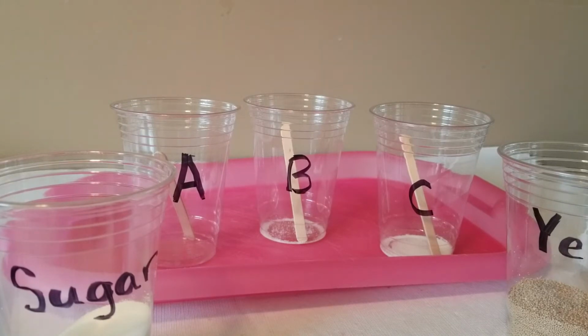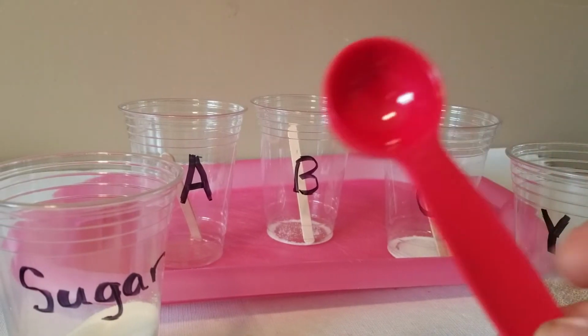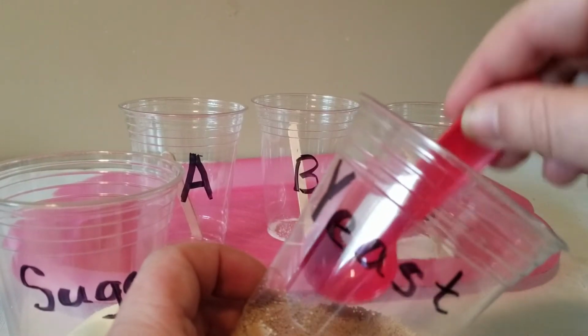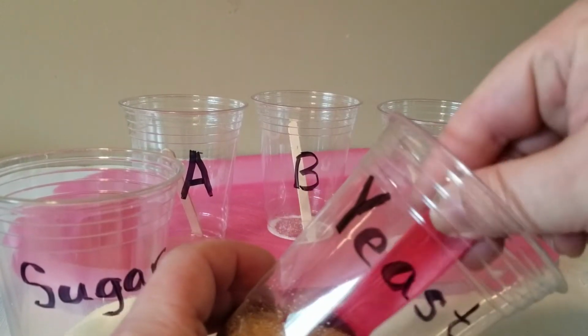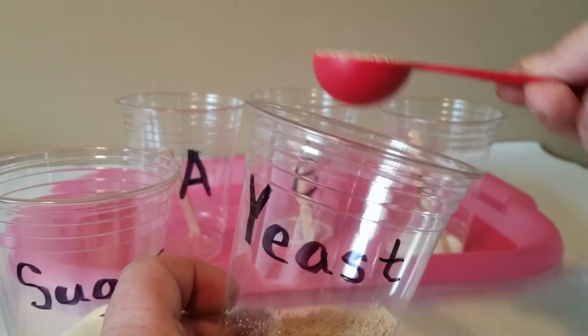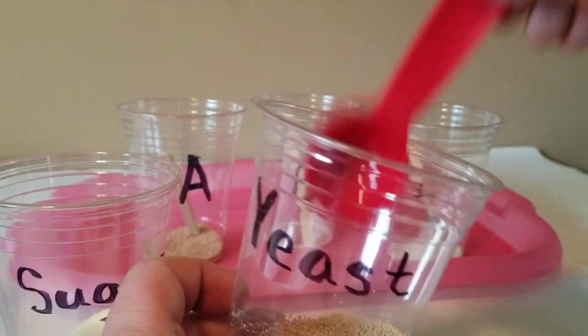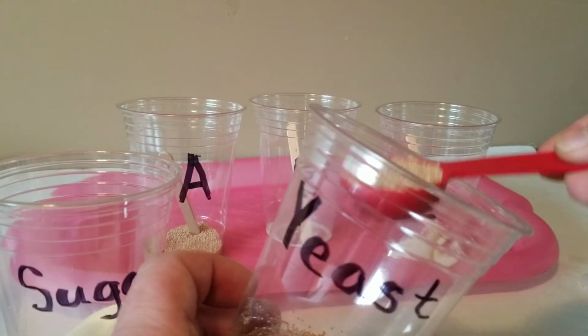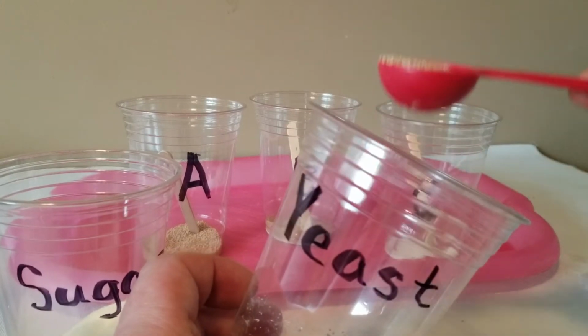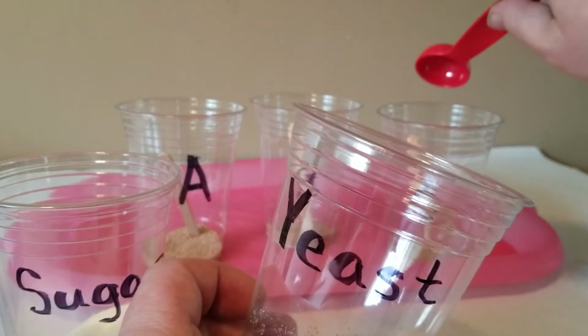The next thing we're going to do is we're going to take our handy tablespoon here and we are going to add 1 tablespoon of yeast to each of these cups. And we want to make sure that we measure real careful so no cup has more than another one. So there's 1 tablespoon there, 1 tablespoon there, 1 tablespoon there. All right.